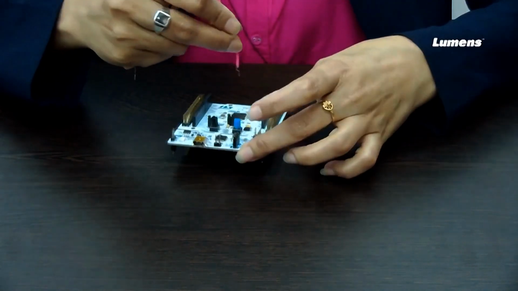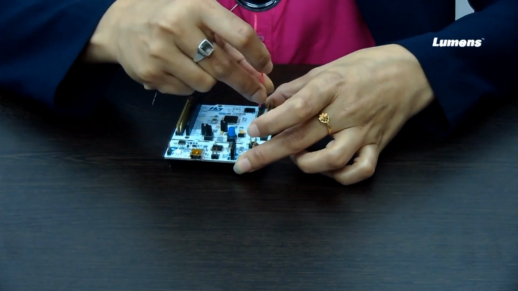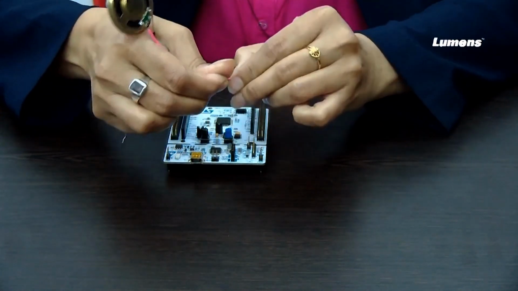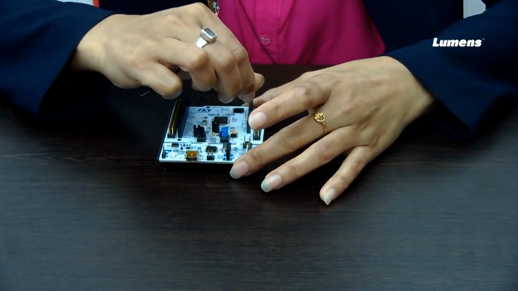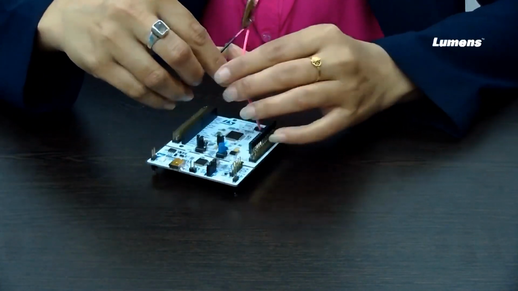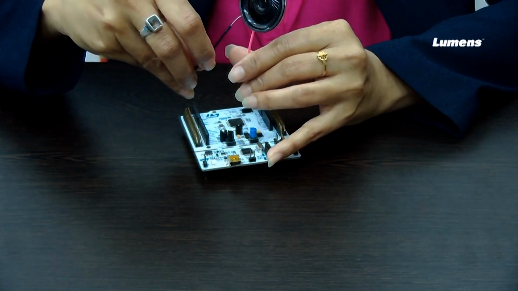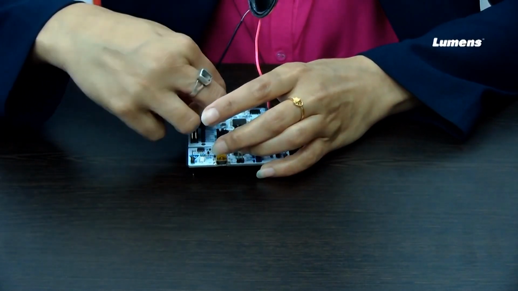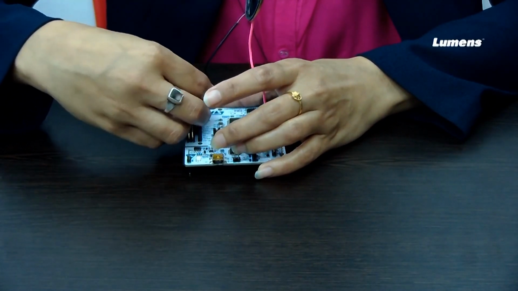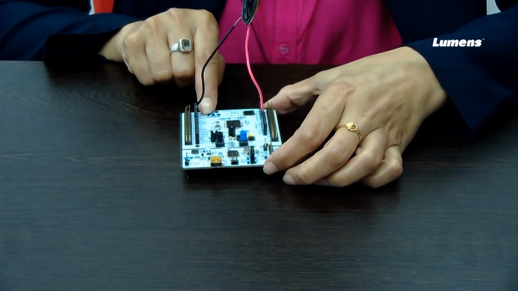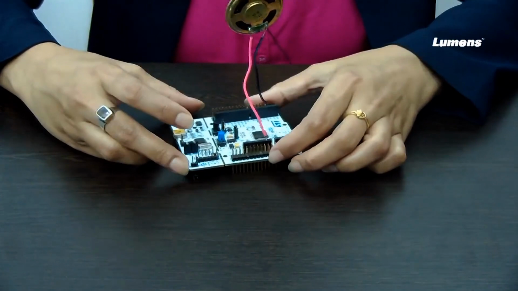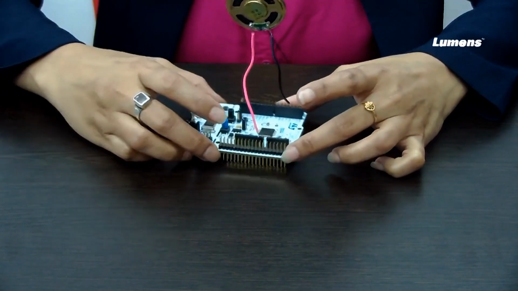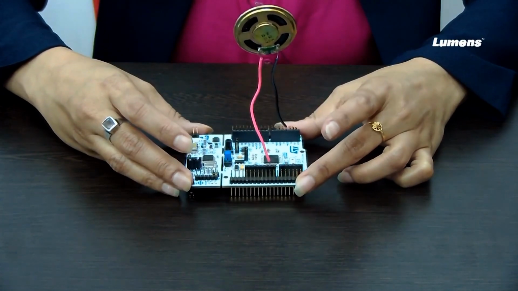I will be connecting one end to the ground, and another end I will be connecting to D3, which is PWM. It is written PWM/D3 if you are already working with these boards. Okay, so this is all you have to make. And now I will be putting up the codes one by one.